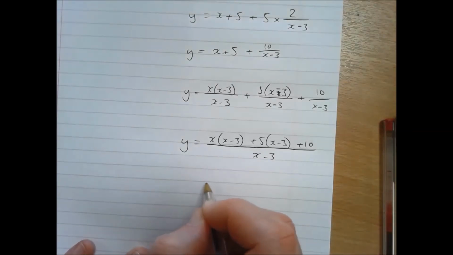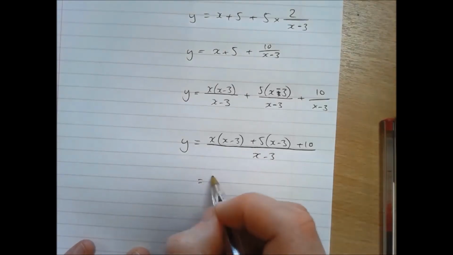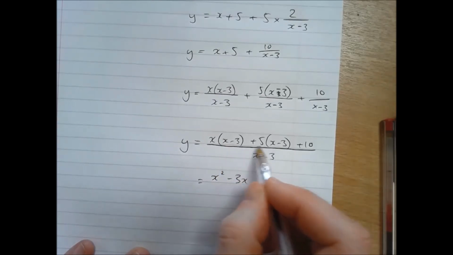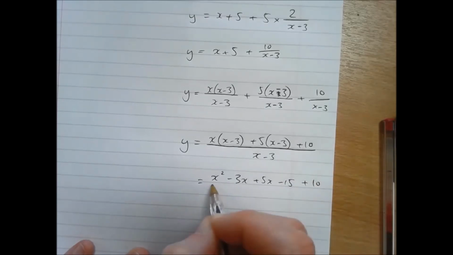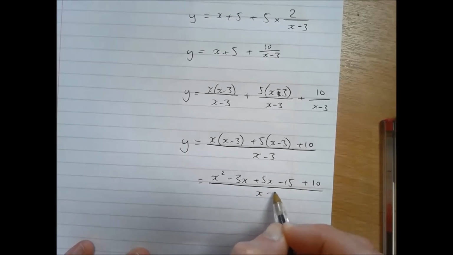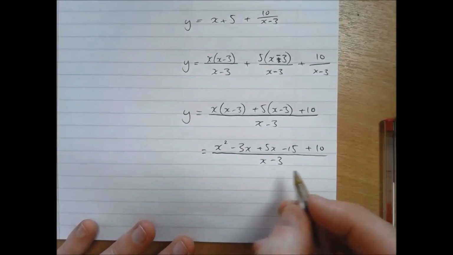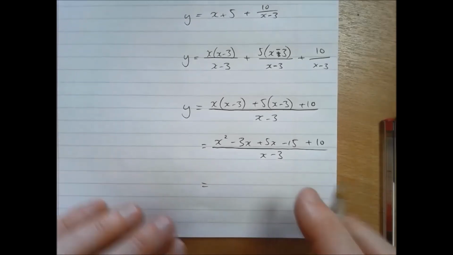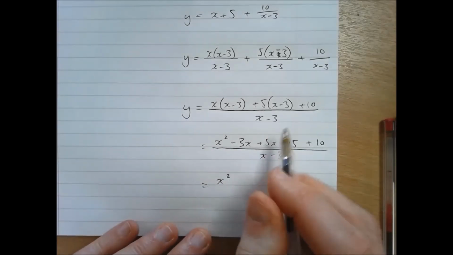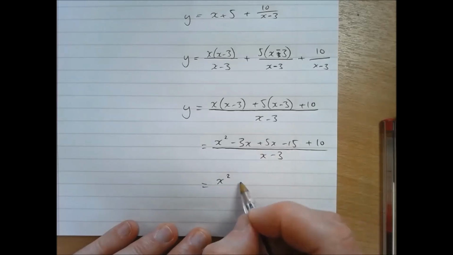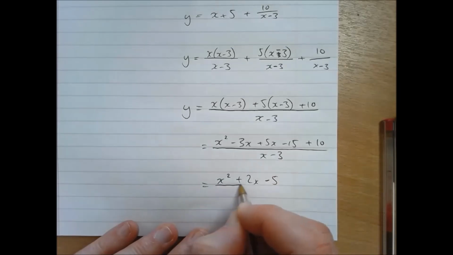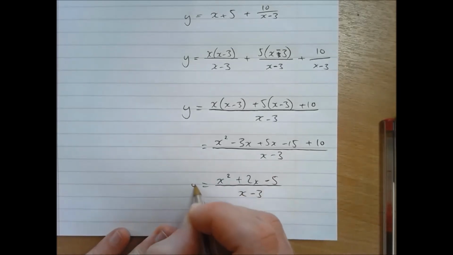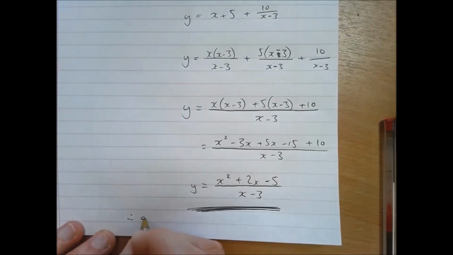Okay, expand the brackets. We've got an x squared minus 3x there, a 5x minus 15 there, and then copy down the plus 10. Okay, we're nearly there. Final step, just to tidy up that top: we've got x squared, we've got minus 3x plus 5x, that's plus 2x, we've got minus 15 plus 10, so that's minus 5, all over x minus 3. Therefore A must have been 2 and B must be minus 5.